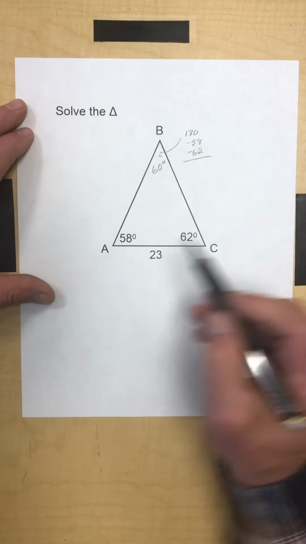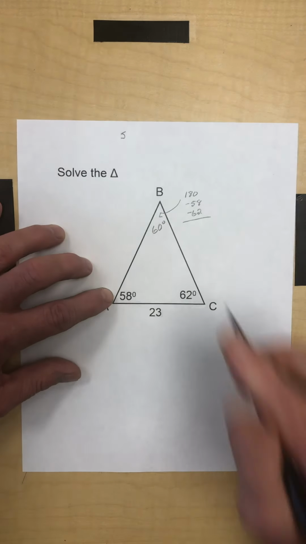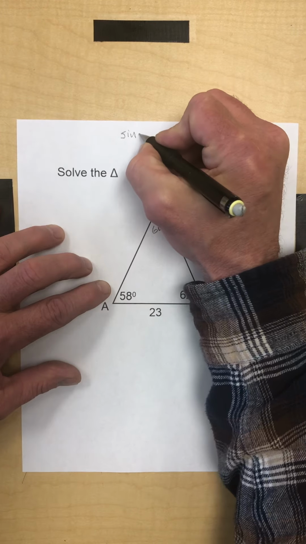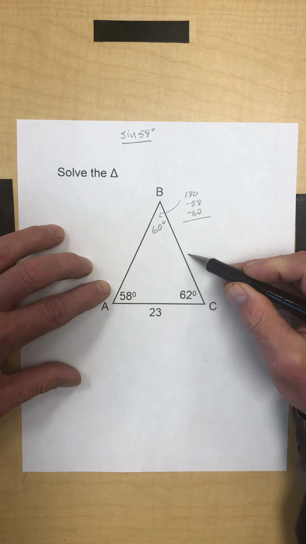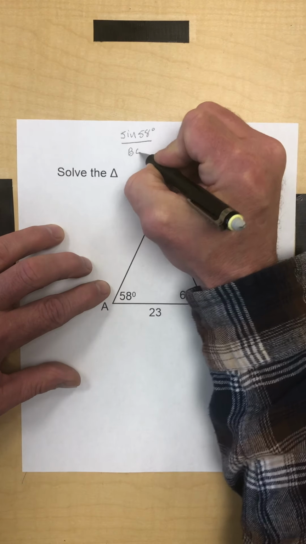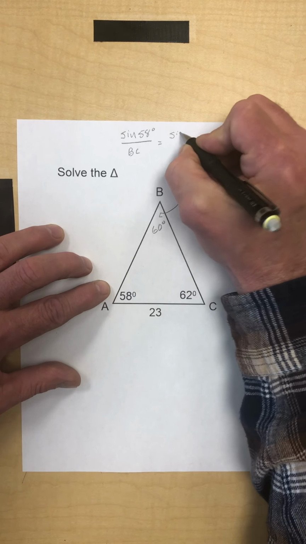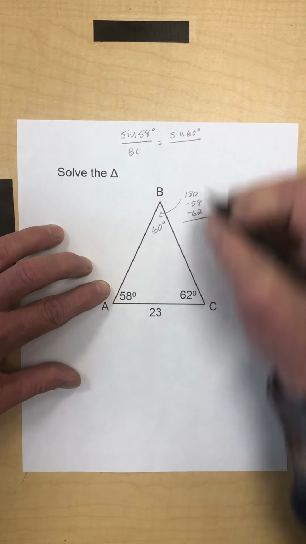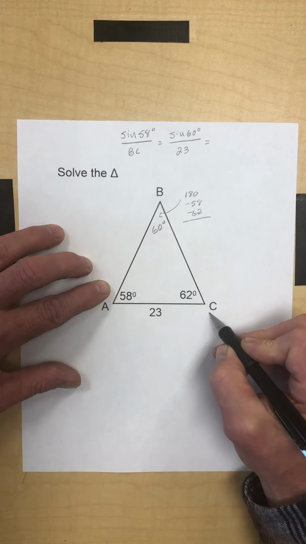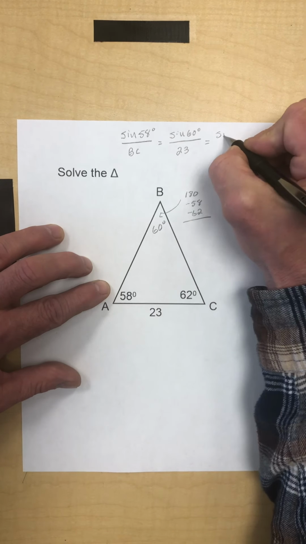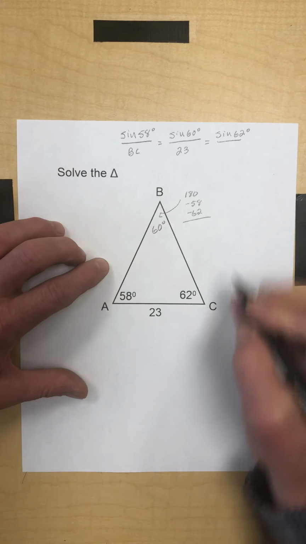Okay, so let's see. If we go the sine of angle A, the sine of angle A, which is 58 degrees, over the length of the side opposite angle A, which is BC, has to equal the sine of angle B, which is the sine of 60, over the length of the side opposite angle B, which is 23. And that has to equal the sine of angle C, which is 62 degrees, over the length of the side opposite, which is AB.